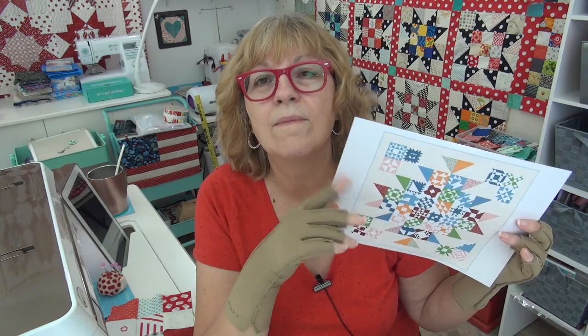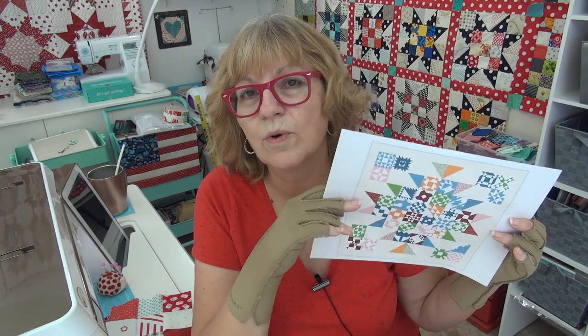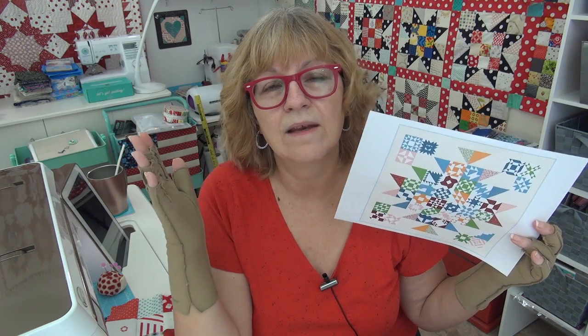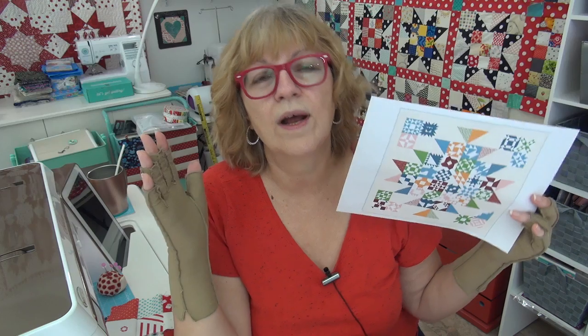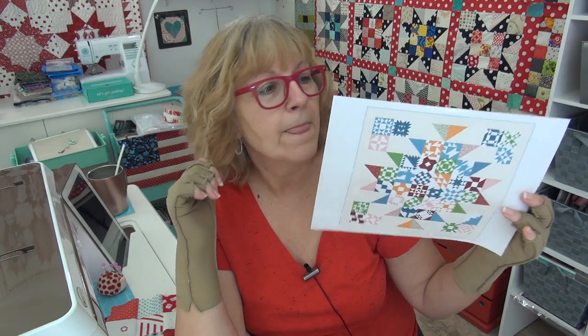Now you can mix the blocks and make your own layout. Maybe somebody will do that along the way. Maybe one of the other designers will put up a layout for that. I had to keep it simple because I'm in wrist recovery mode and do not have a lot of ability to be super fancy with anything right now.